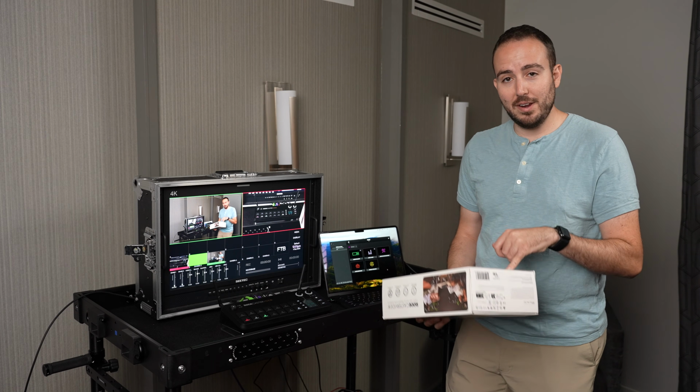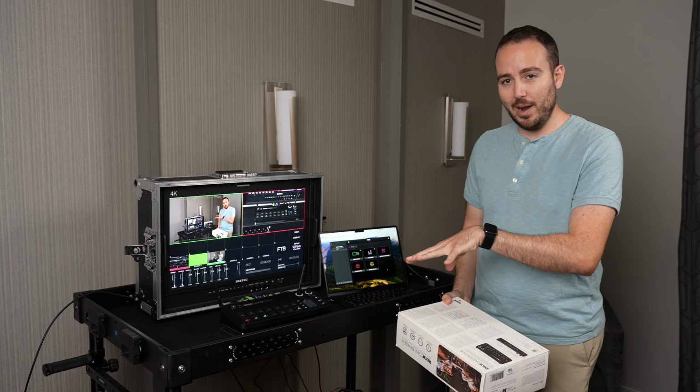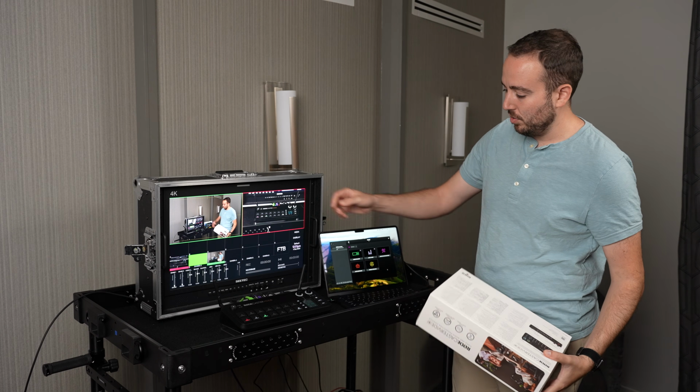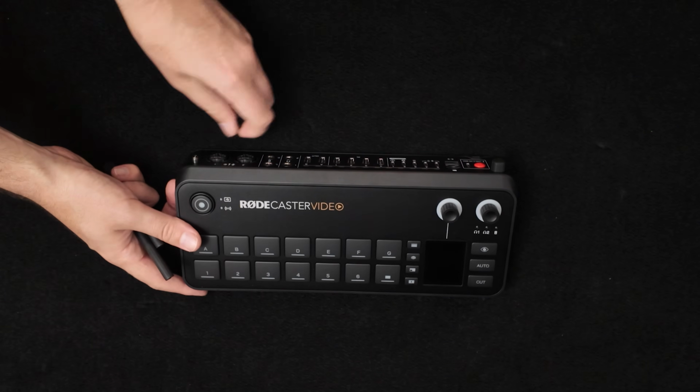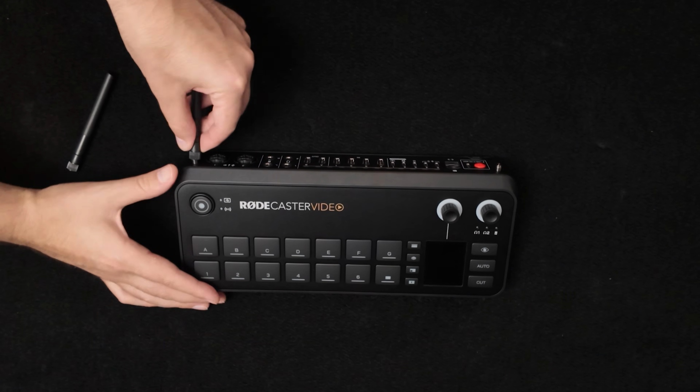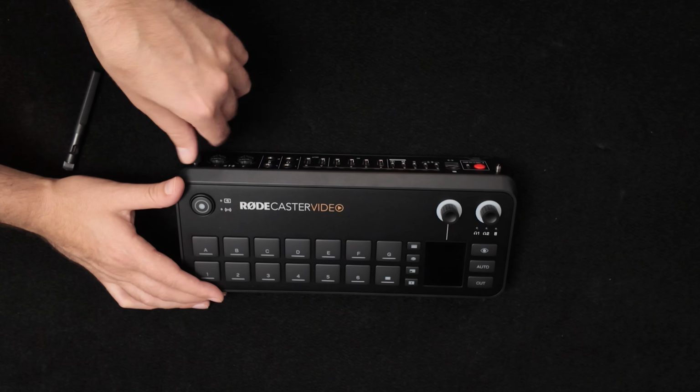There's also an Ethernet port. So if you're going to live stream, hardwire connection right into the Ethernet. There are 2 Wi-Fi antennas connected to this. Now these unscrew for safe transport and traveling. They can come right off.